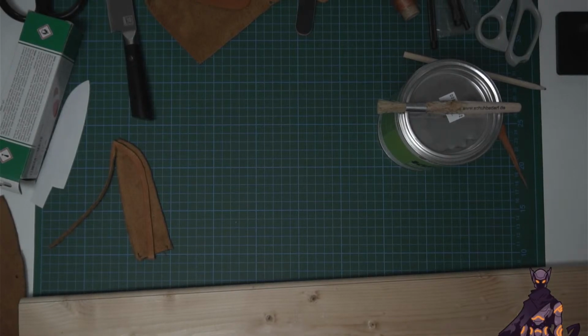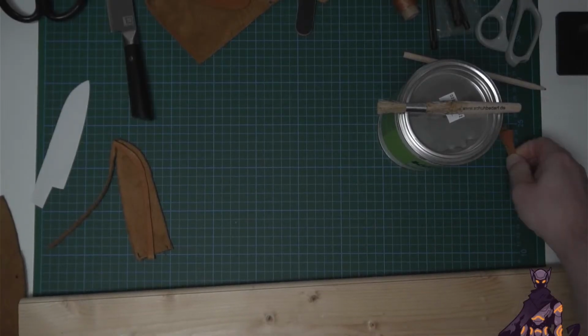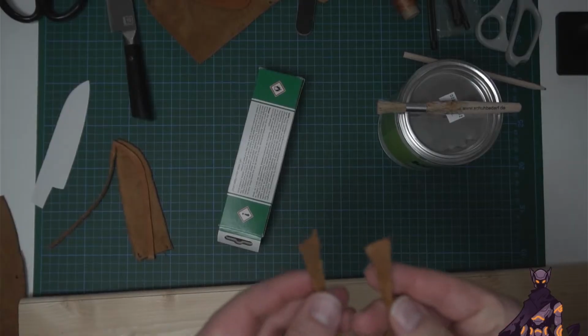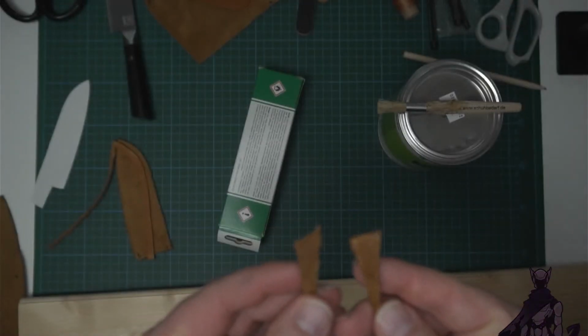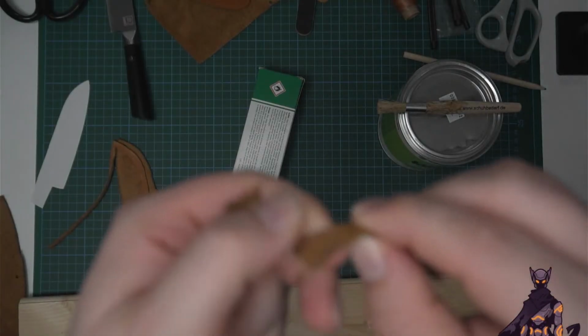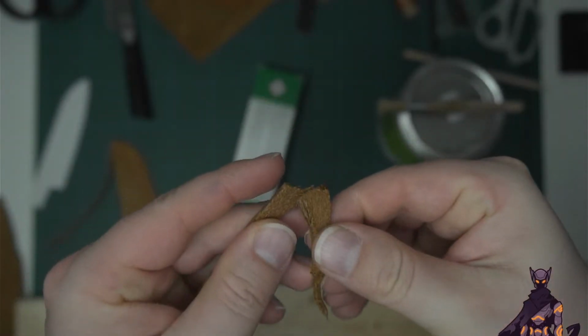Right, so last time I had a look at this one, which was not quite as successful. I tried it out on this. It worked okay-ish. Like the properties when it comes to the glue, you can see where the actual line is. When I tried to rip that apart, the glue didn't rip.